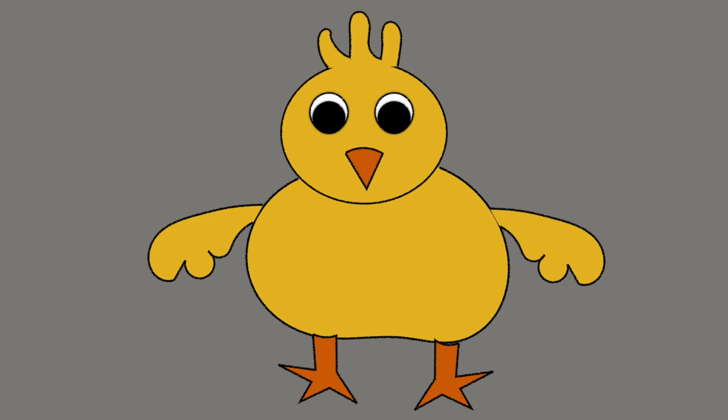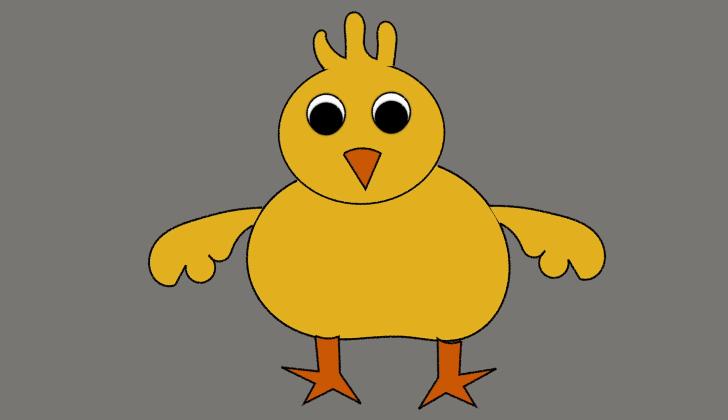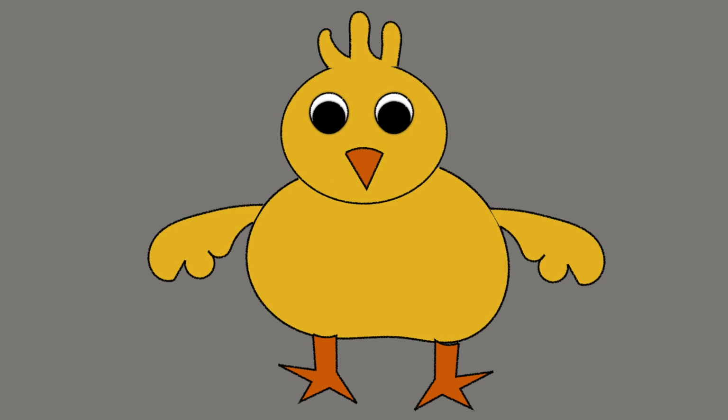Today I'm going to teach friends how to draw a baby chick. First, let's start by drawing the head. Start with drawing a circle. It's okay if it's not perfect. Mine's kind of, well, a little wonky. So we start with the circle for the head.